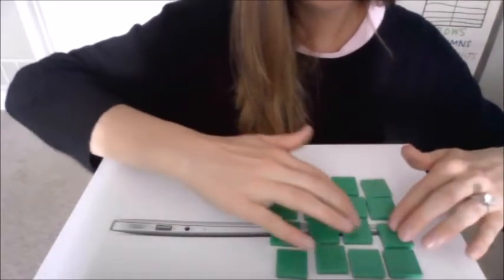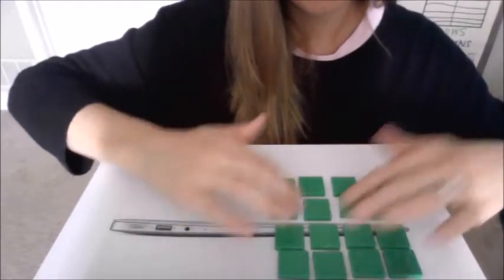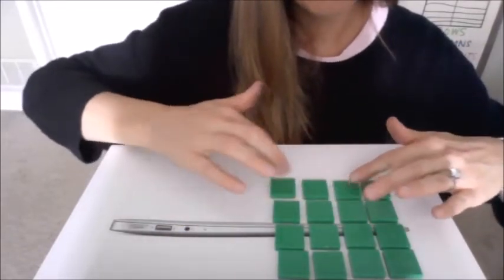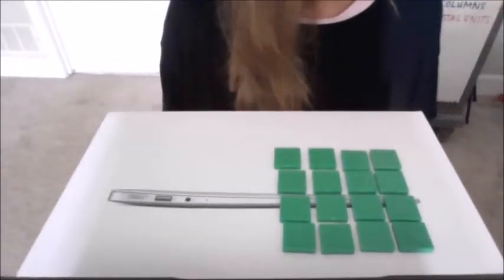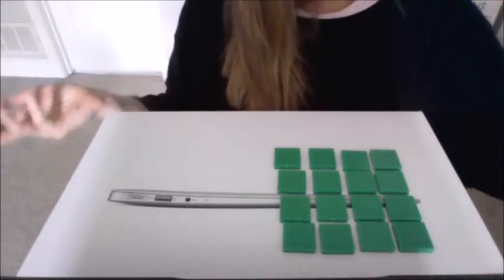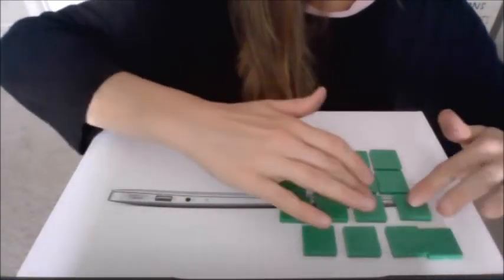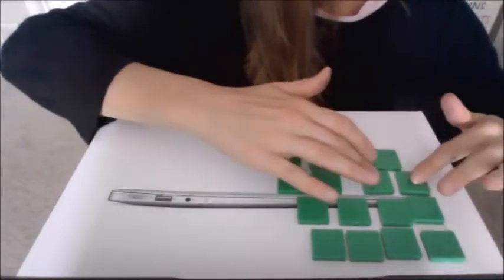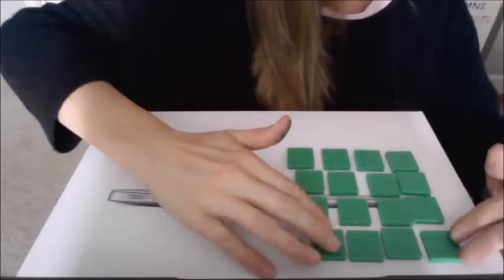So I wanted to show you that you can also use objects at home to partition or create a rectangle using square tiles. So it's just another way to practice that I wanted to show you. So I also wanted to show you how you could do 16 tiles a different way. So here's my 4 columns and 4 rows.